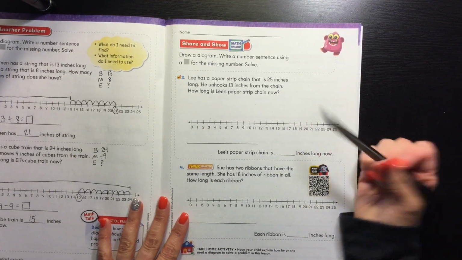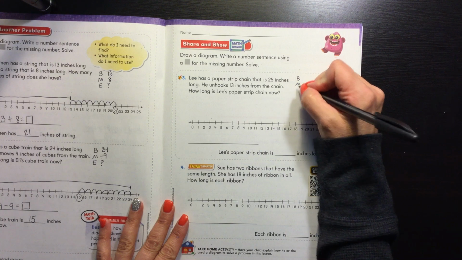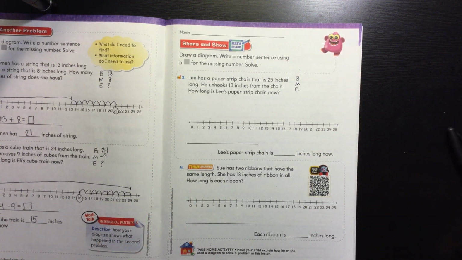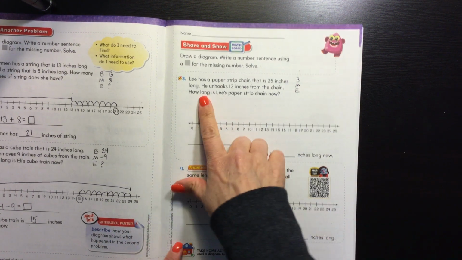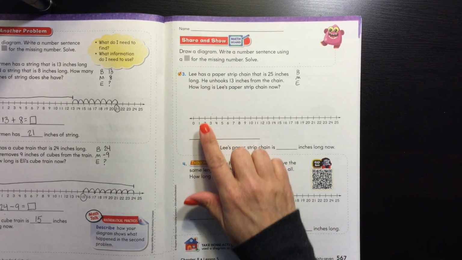All right, I am going to go ahead and I'm going to read number 3 to you, and I want you to think about the beginning, middle, and end. I'm not going to do this problem with you. I want you to do it on your own. So, close your eyes and visualize.